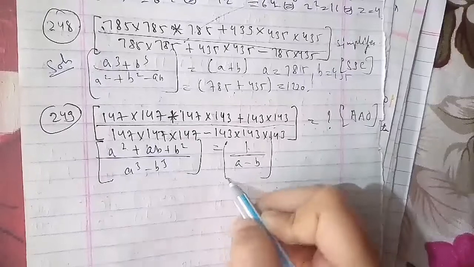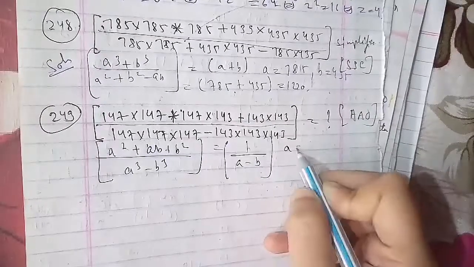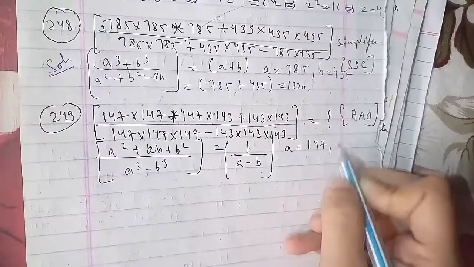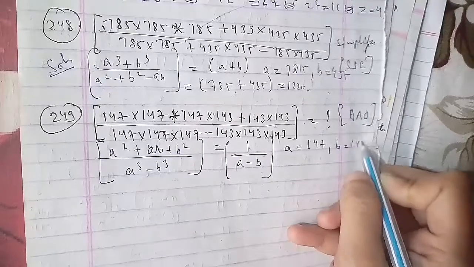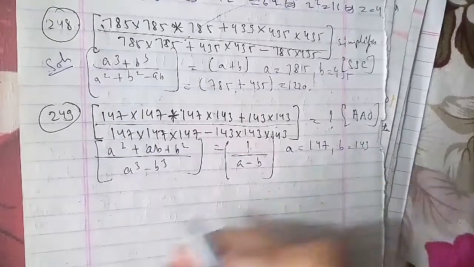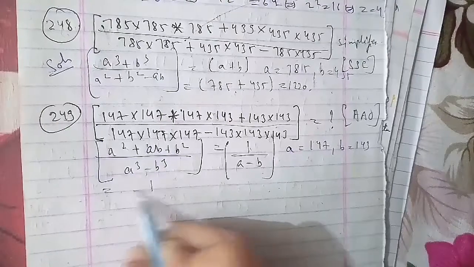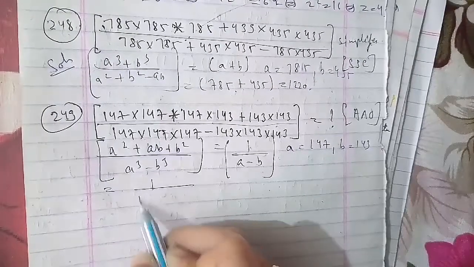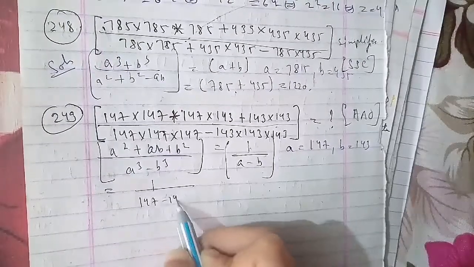So we put the values here: 1 upon (147 minus 143), which is 1 upon 4. That is the solution for this.